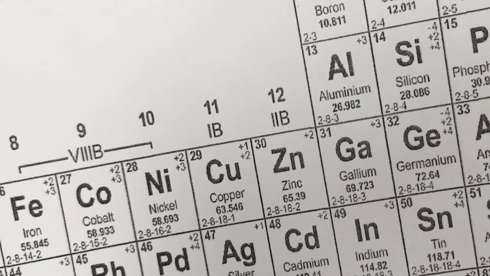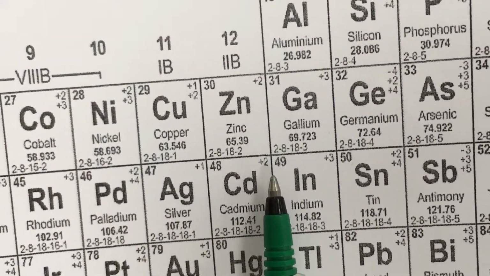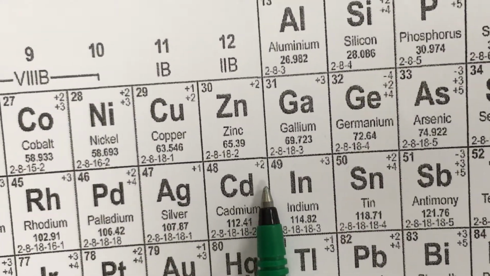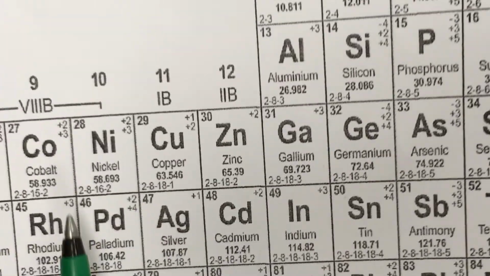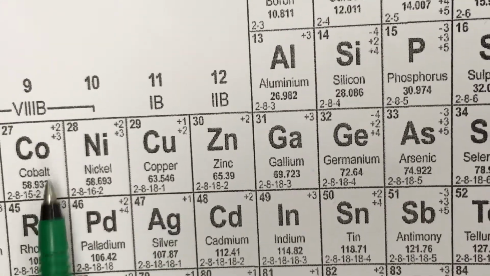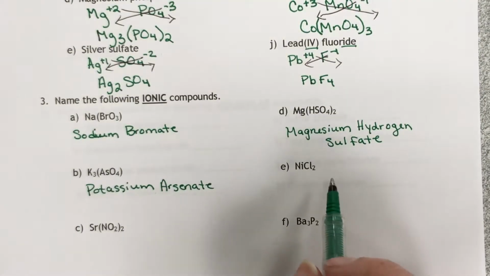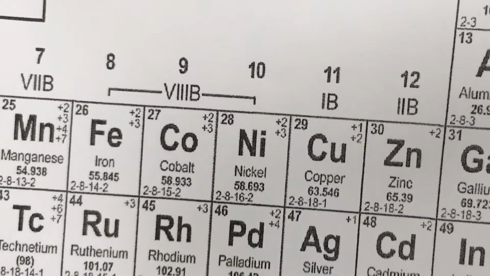If it's like cadmium where it's a +2, can you see that? Cadmium where it's a +2 charge, you don't have to indicate with the Roman numeral. Or silver, you don't have to indicate that with the Roman numeral. But, for example, palladium or nickel or copper, you do. So in this case, nickel, I'll show you one more time. Nickel has a +2 or a +3 charge.